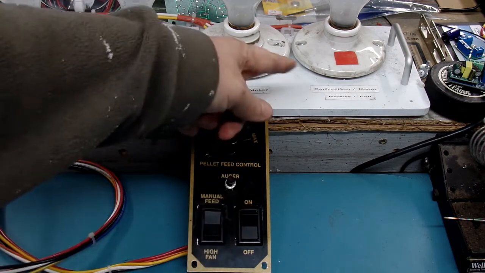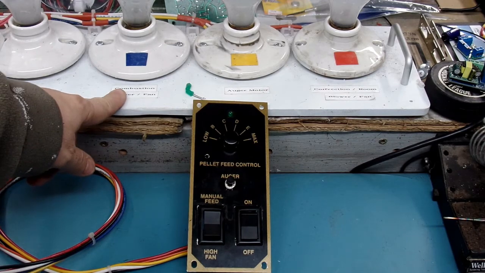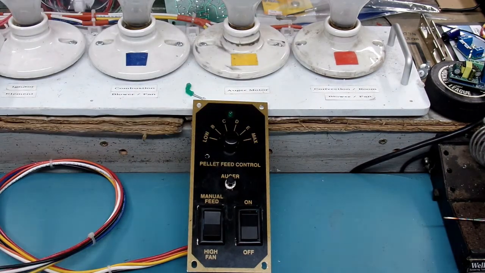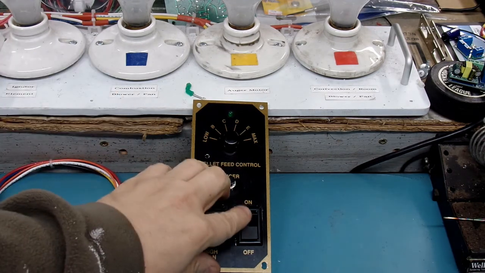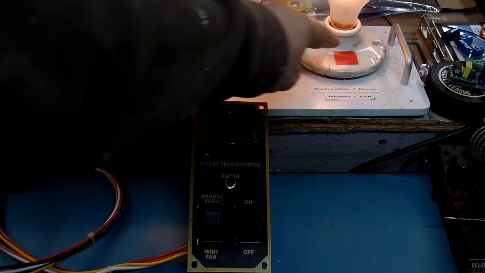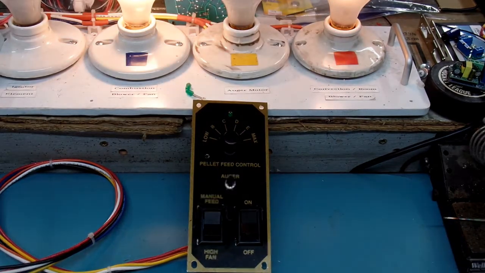When I do that, I expect two lights to come on: the light that simulates the combustion fan and the one that simulates the convection or room fan. So let me go ahead and do that. And there we see they're both on, combustion and room or convection fan. I'm not in automatic mode, I'm still in manual mode, and there's a couple things I can do right now.